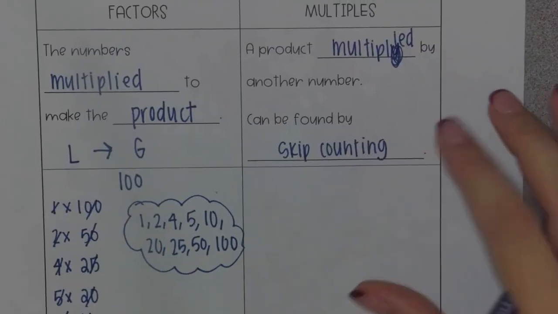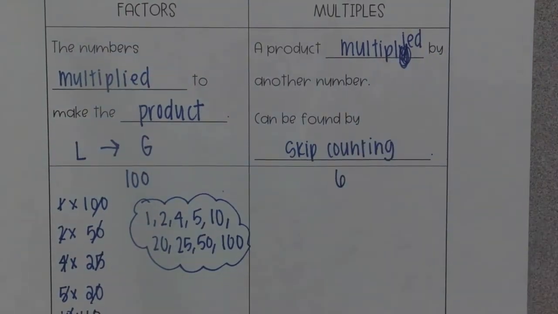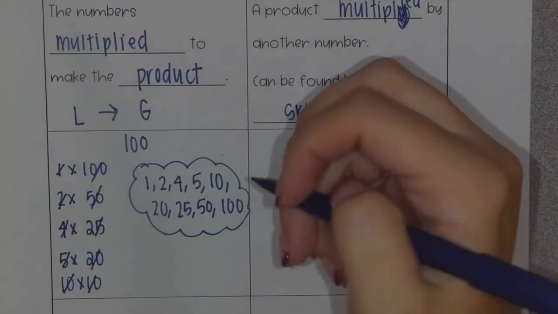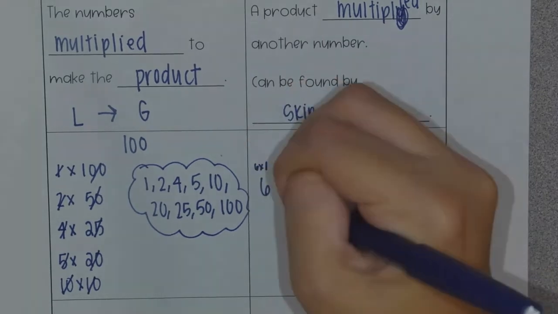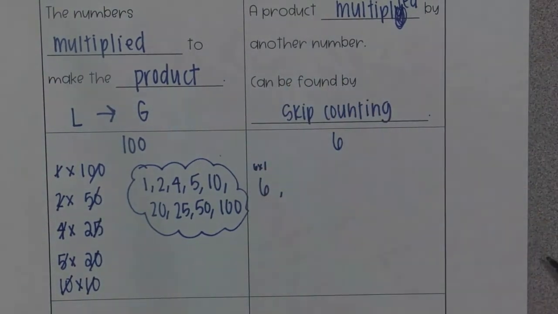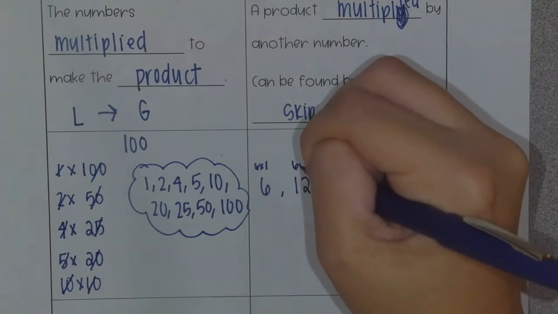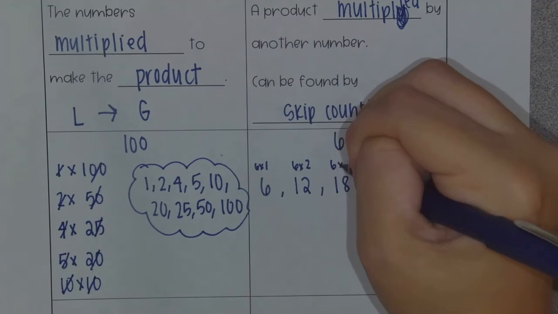So if I was going to list all of the multiples of the number 6, that list could go on forever and ever. So I'm just going to list the first 10 multiples of the number 6. So the first multiple would be 6. That's 6 times 1. So there's the product, 6 multiplied by another number, which is 1. So then the next multiple would be 12. That's 6 times 2. And then 18, 6 times 3.